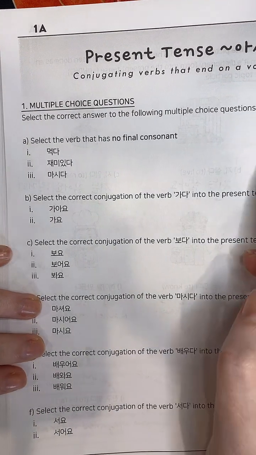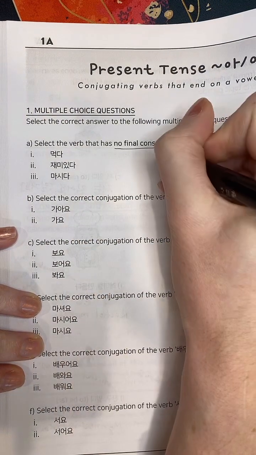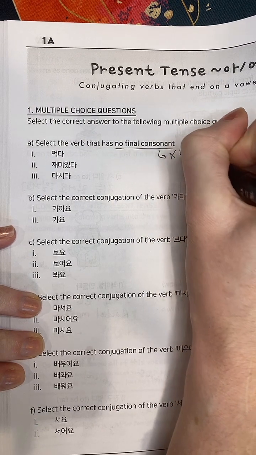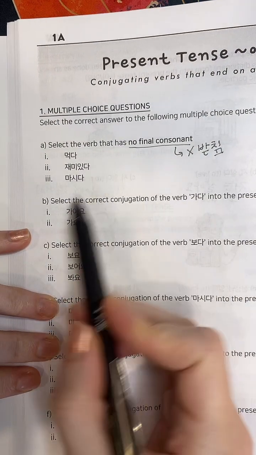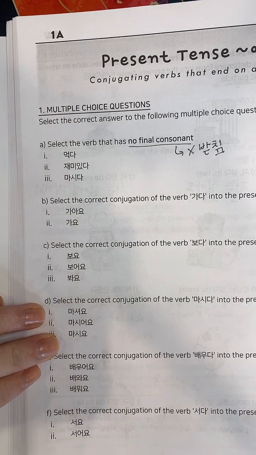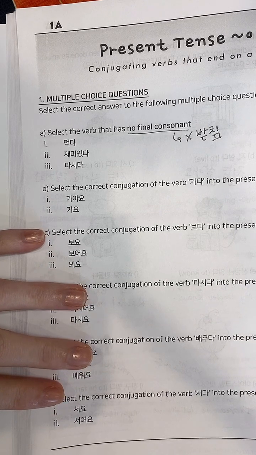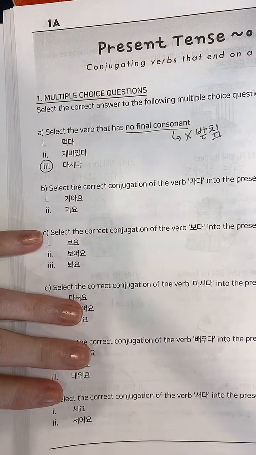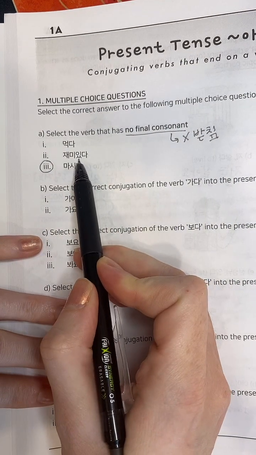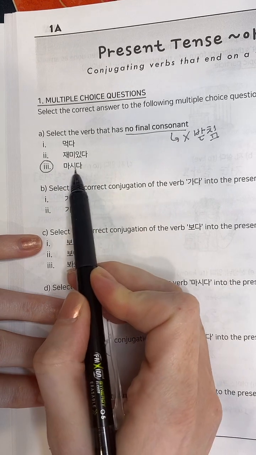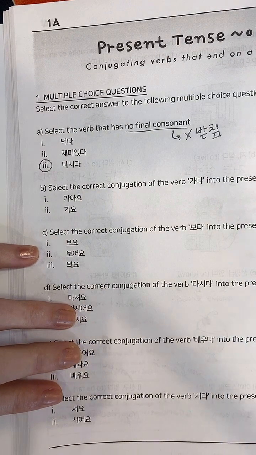All right, so multiple choice. A, select the verb that has no final consonant. So that means that has no 받침. Is it 1, 먹다, 2, 재미있다, or 3, 마시다? Which verb has no final consonant? Keela, Zane, yes, it is 3, 마시다. This has a final consonant, this G sound, and this has a final consonant, this double S sound, but this has no final consonant. It's just the last vowel sound, or the last syllable.